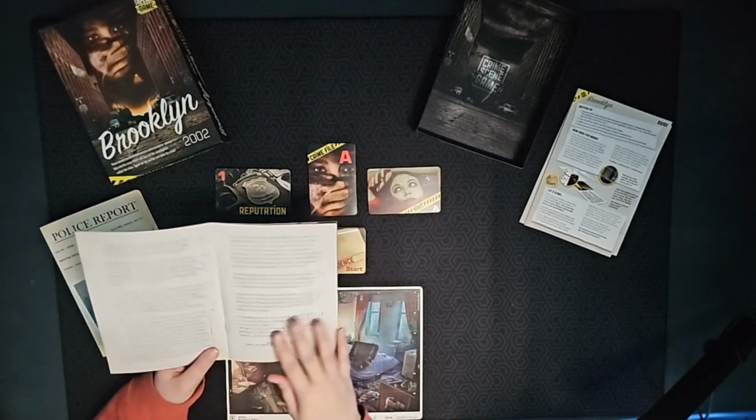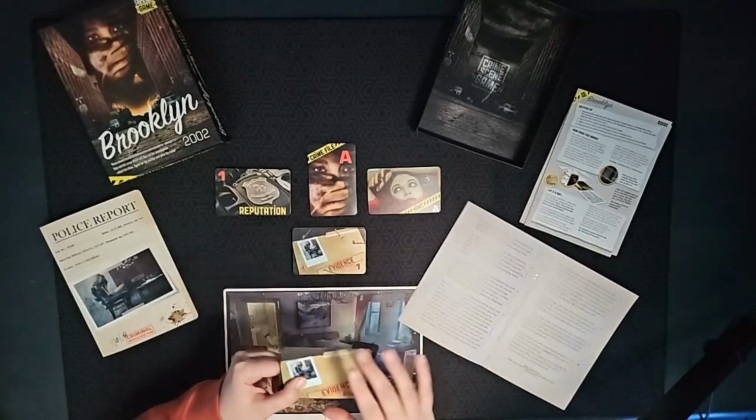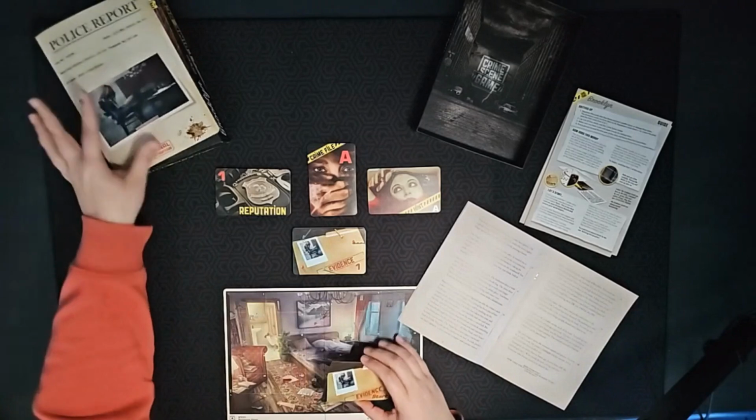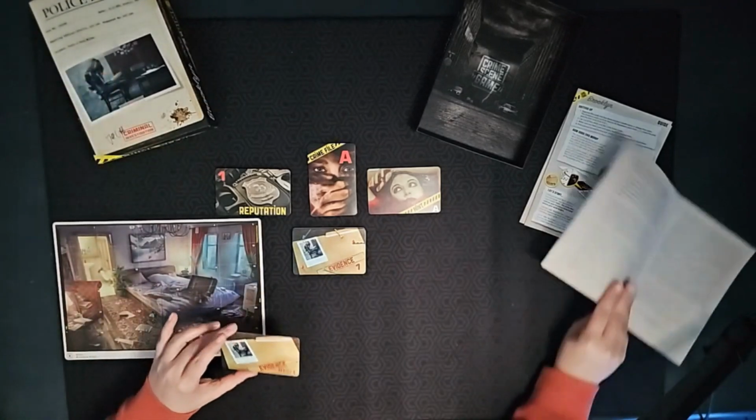So after you've read part 1, you would then take the evidence start. And I'm going to make a little bit of room and move some things out of the way here, because you'll see we're going to need a bit of space.